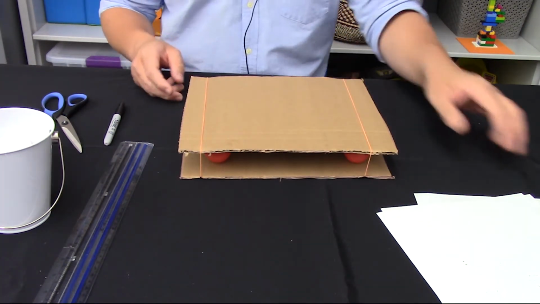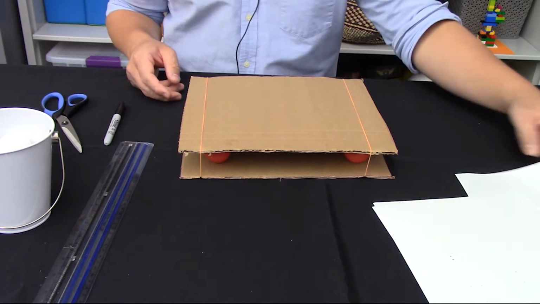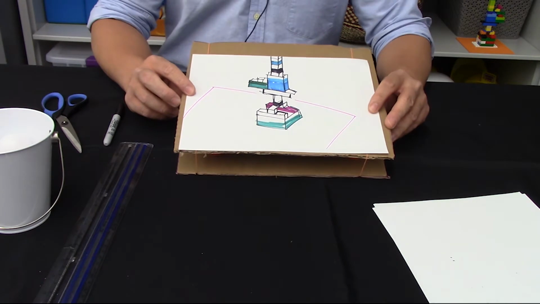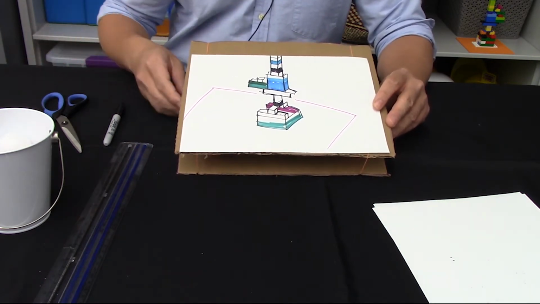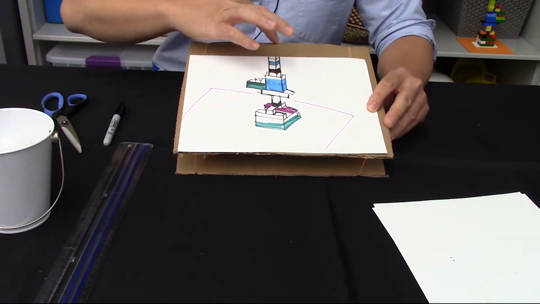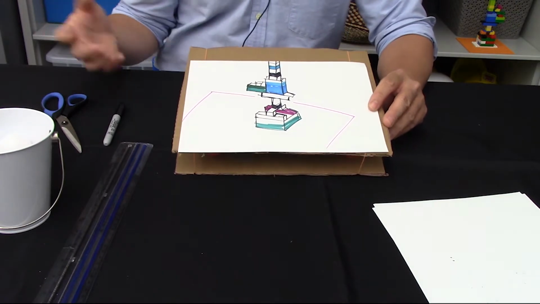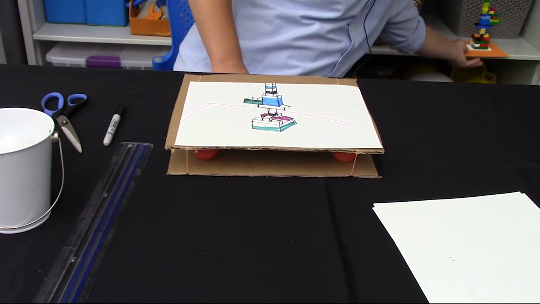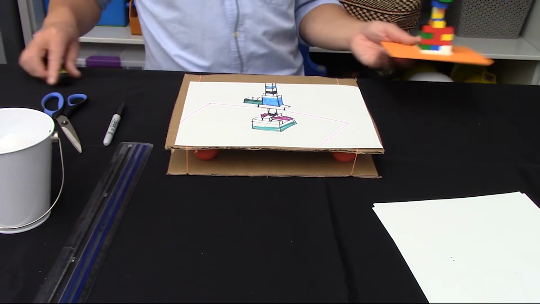And I actually designed a little structure already. I started off with a little blueprint drawing here. My structure ended up looking a bit different from this, and as you can see, I wanted it to be really tall, but this helped me design and plan my whole structure. So here it is. This one is made entirely out of Legos.